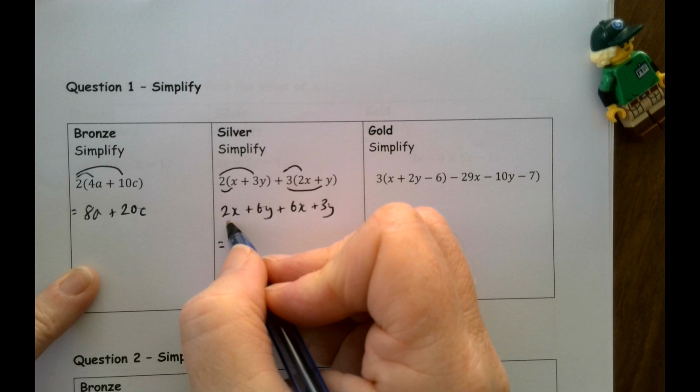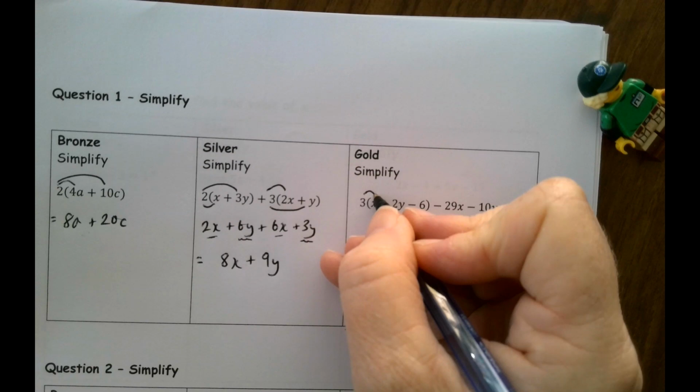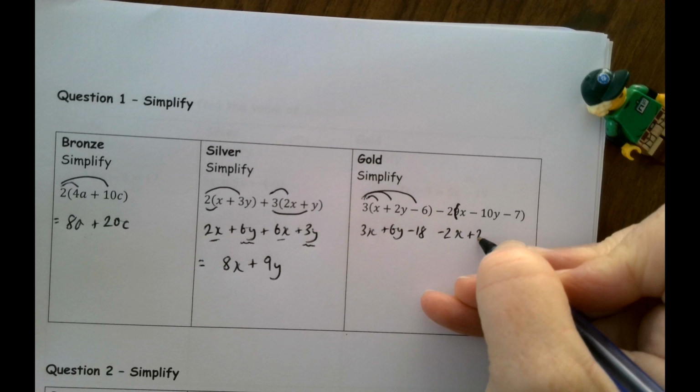Now, this one and this one are the same type of thing. They're x, so 2x plus 6x is 8x, and this one and this one are the same, 6y and 3y would make 9y. 3 by x is 3x, 3 by 2y is 6y, 3 by minus 6 is minus 18, and we've got minus 2 by x, plus 20y, and minus 2 by minus 7 is plus 14.